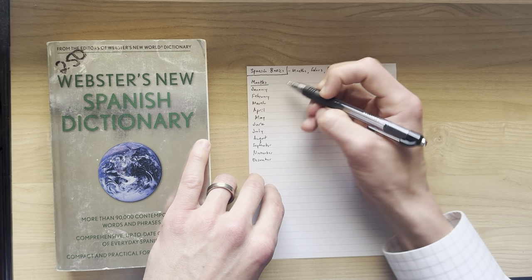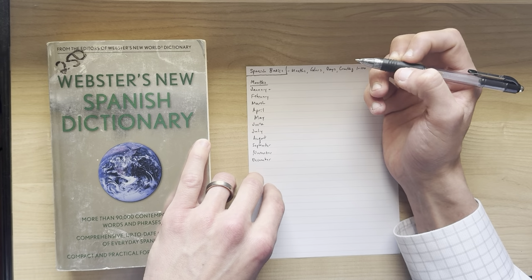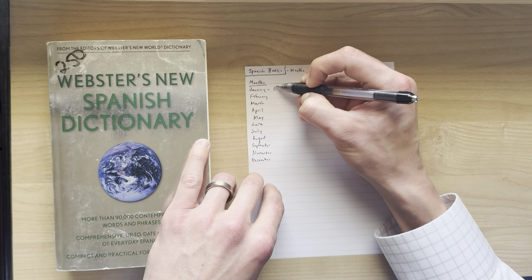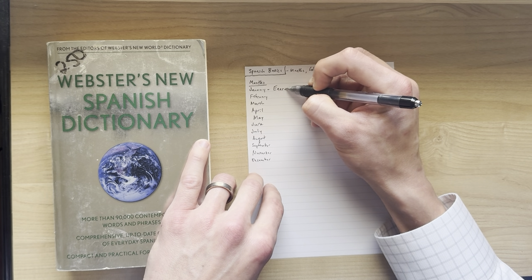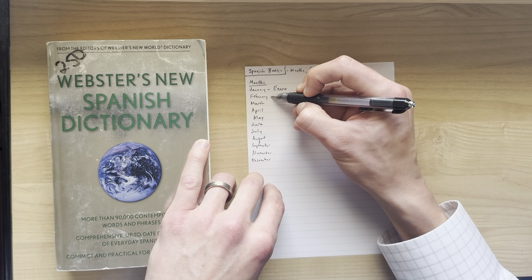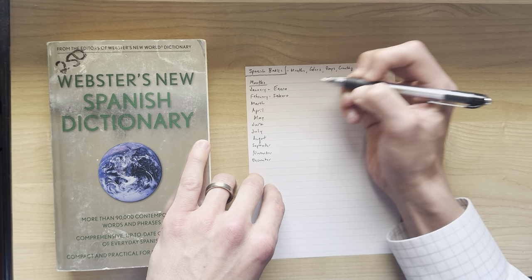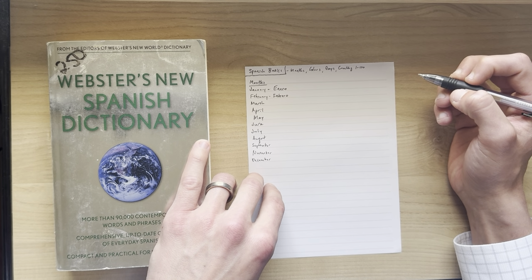Alright, let's get their Spanish counterparts, shall we? January is going to be enero, E-N-E-R-O, enero. February is going to be febrero.